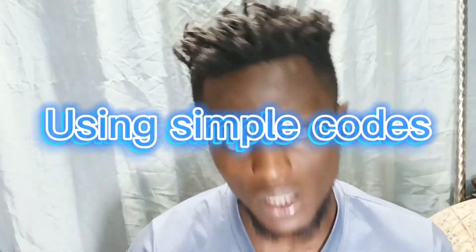Now, to other extreme cases, do you know that somebody can tap into your phone's camera using simple codes? Did you know that? Najua umeshtuka, but kuna codes mtu anaweza tumia kutap into your phone camera. Now, kuna hii code, but this one doesn't work in most countries. So if it doesn't work in your country, then maybe it's not available in your country.